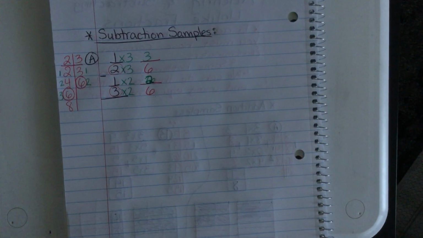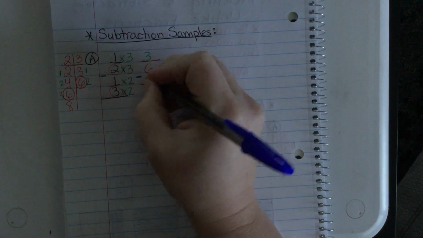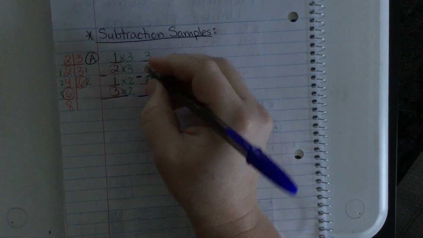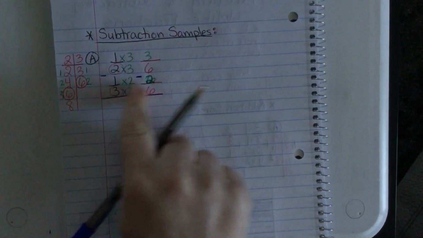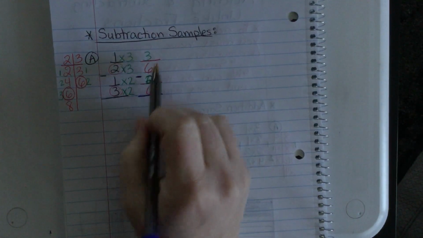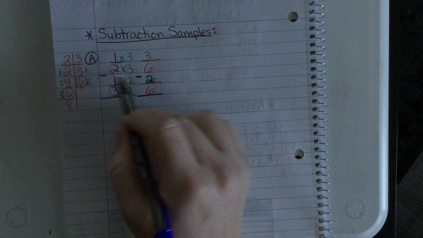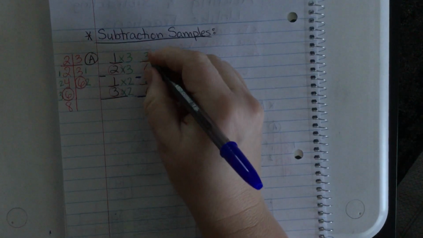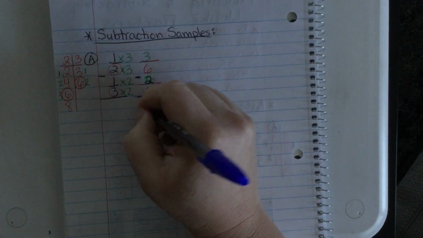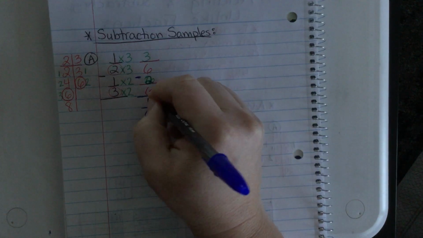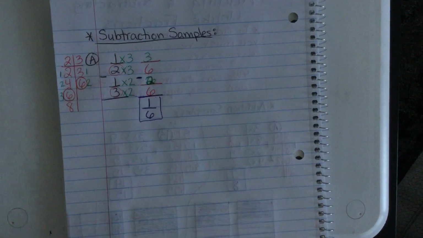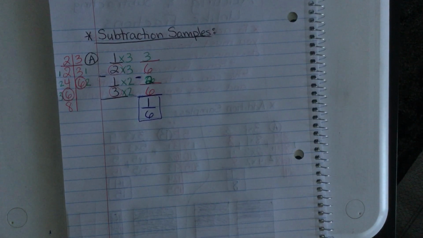Oh, that's not true. 1 times 2 is 2, excuse me. And my last step here is to subtract. That's one mistake a lot of people will make: when they get all the hard stuff done, they start adding because they forgot to look at the operation. So now 3 minus 2 is 1. And my denominator, just like addition, stays the same.